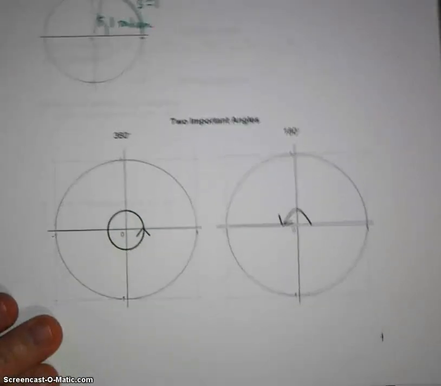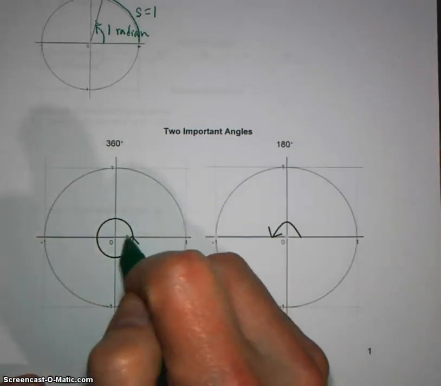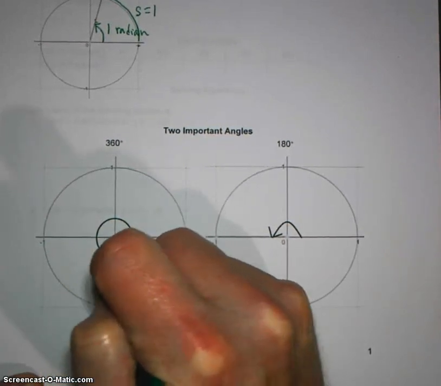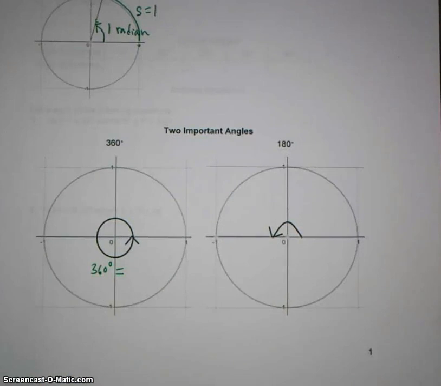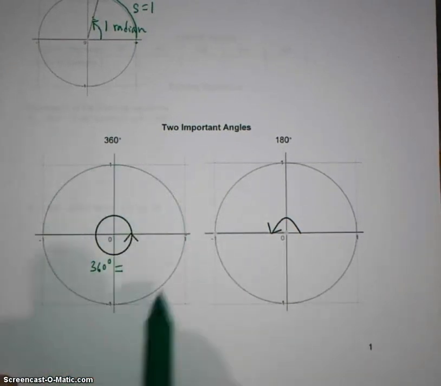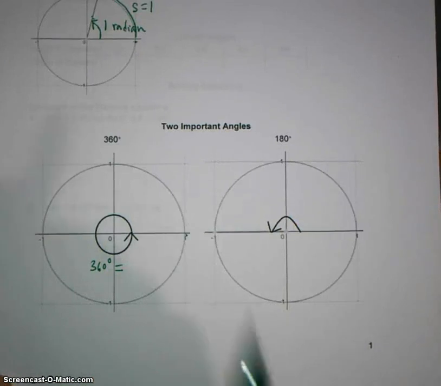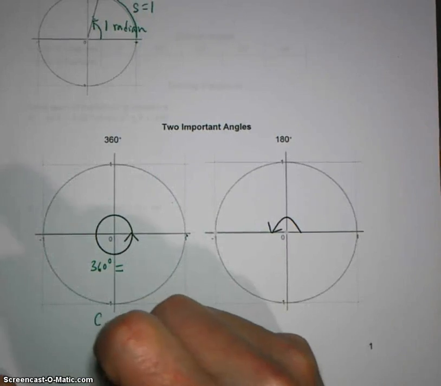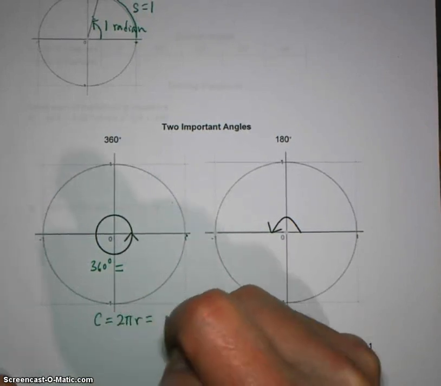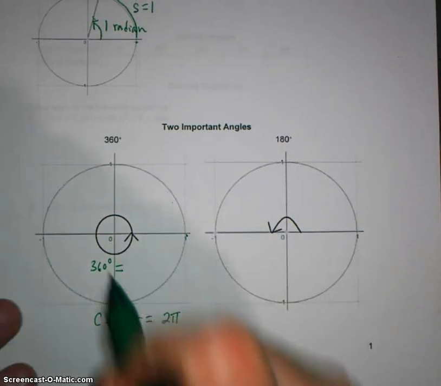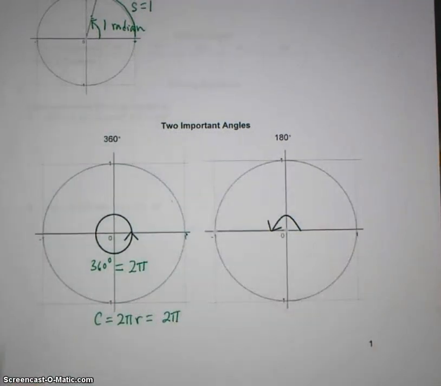So that brings us to 2 really important angles. This angle is 360 degrees. That is the same, since this is a circle of radius 1, as the arc length of the circle. Well, that's the circumference of the circle. To find circumference, you might remember we use C equals 2 pi r, but since the radius is 1, the circumference is just 2 pi. So 360 degrees is exactly the same as 2 pi radians.